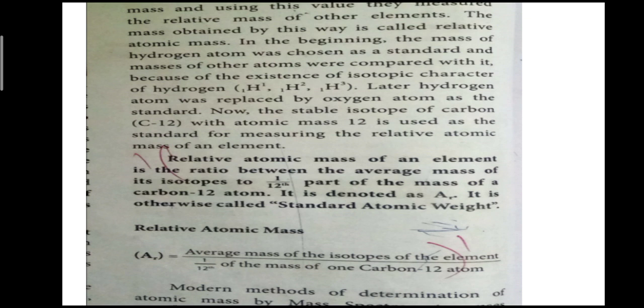Now come to the next standard, oxygen. The reason is it reacts with most of the elements, that's why they chose oxygen as a standard. But later they came across a problem again. Oxygen has three isotopes, and the atomic mass is not exactly 16. For these drawbacks, they withdrew oxygen.